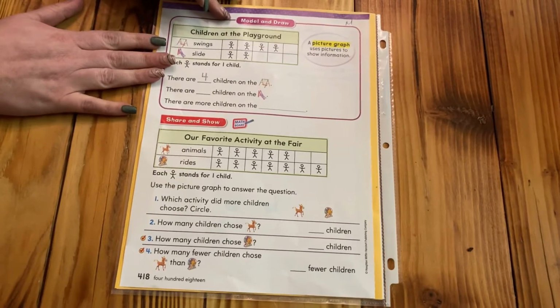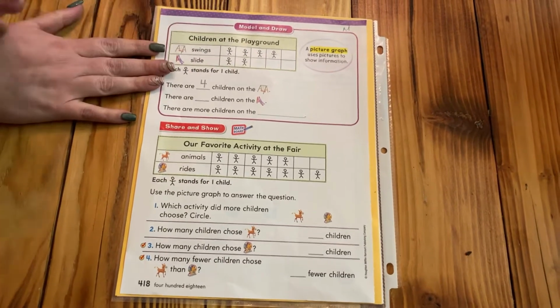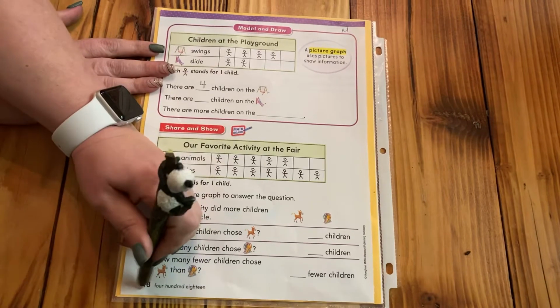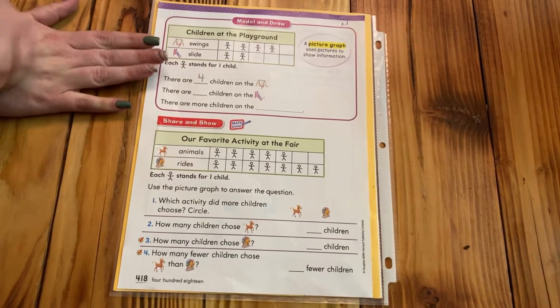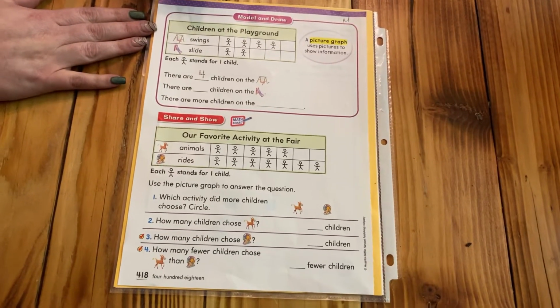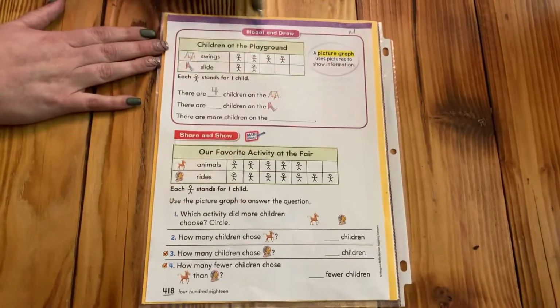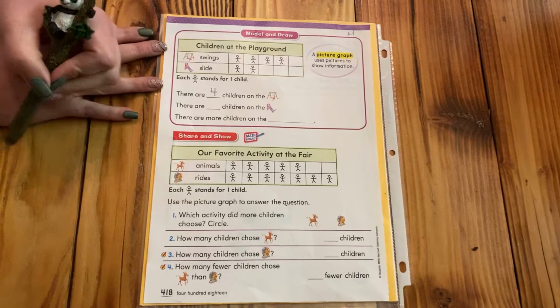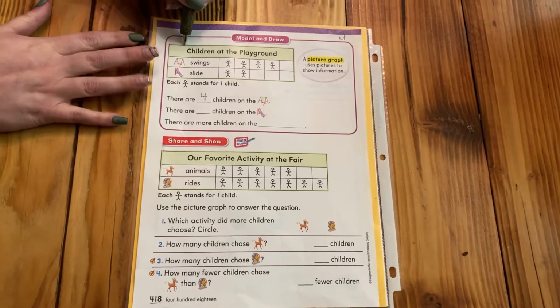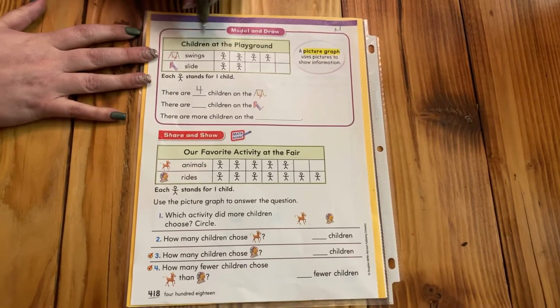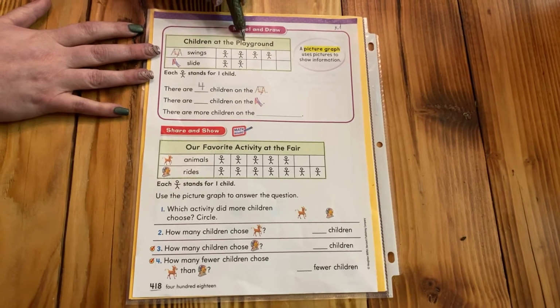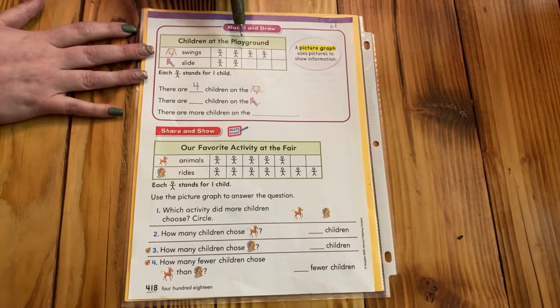Okay, so in your math workbook, your big one that has the color, we're on page 418 today, and we're doing 10.1 lesson. So what we're going to learn is how to read graphs and then answer questions about my graph. So here on my graph, we have a title right across the top, and it says children at the playground. Okay, so these are the children at the playground.